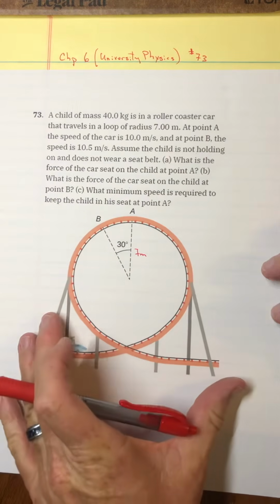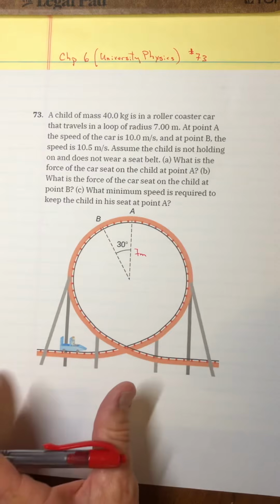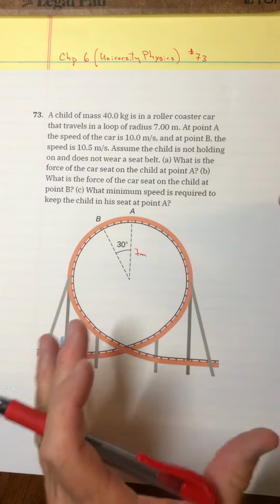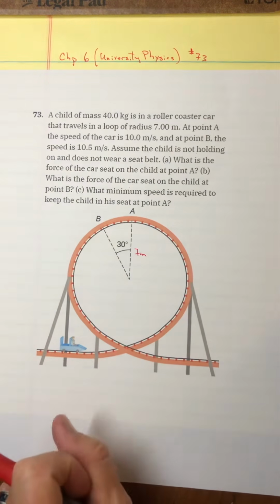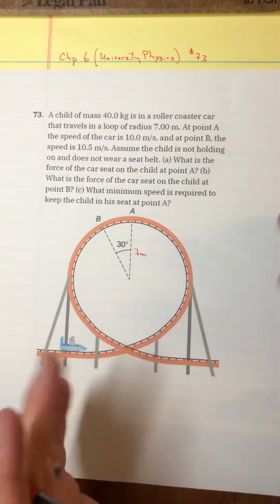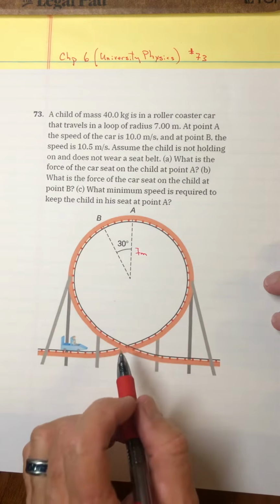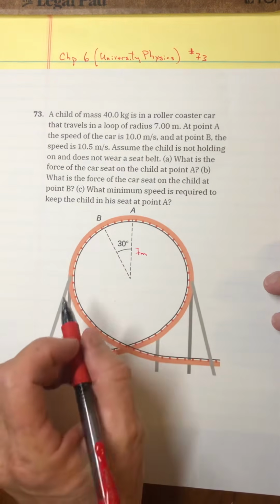I thought I printed it because step one, remember, is get a good physical picture of what's going on. Often they have pictures, and pictures help understand what's going on, but other times they just give you words and you have to doodle your own picture. But I found this best to just print this up. There's this 30-degree angle. We'll talk about that.